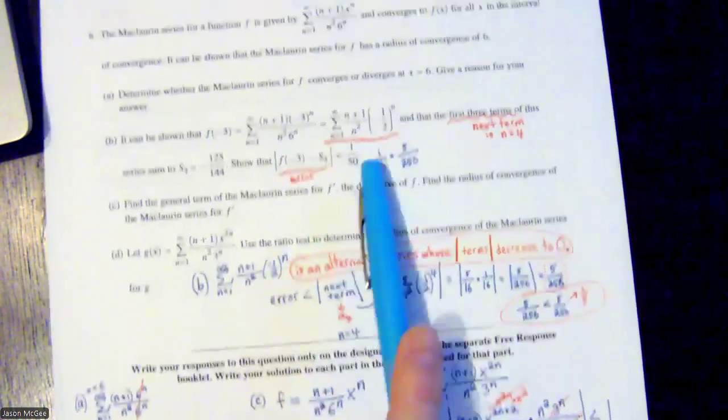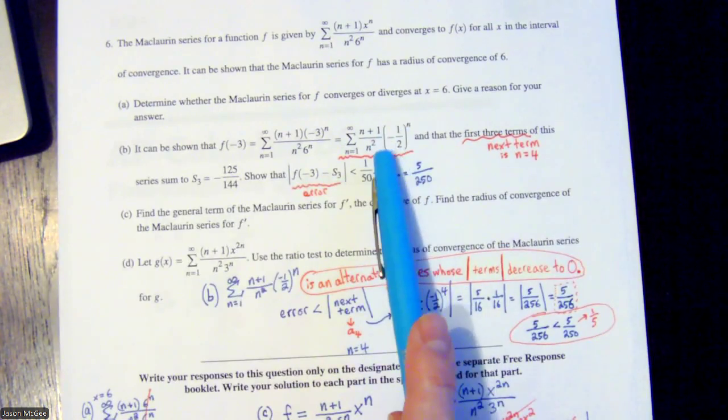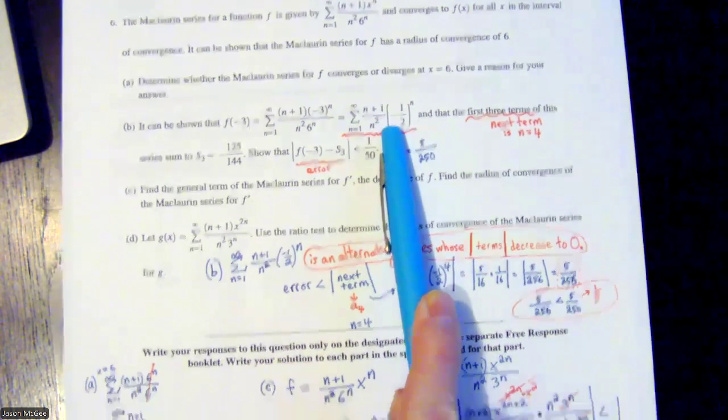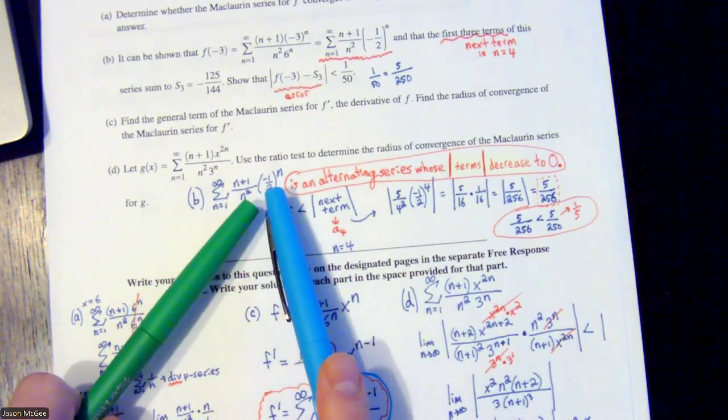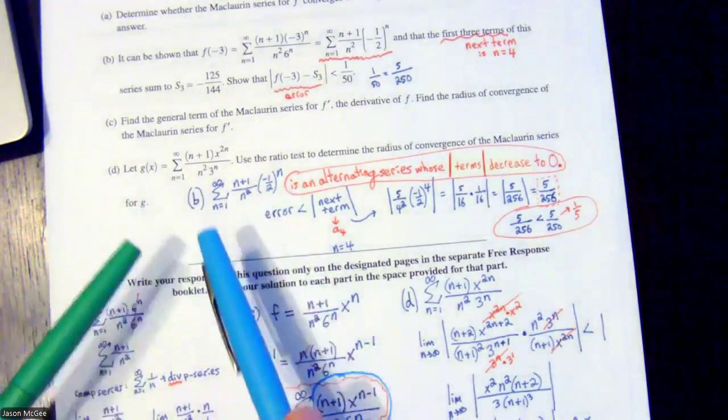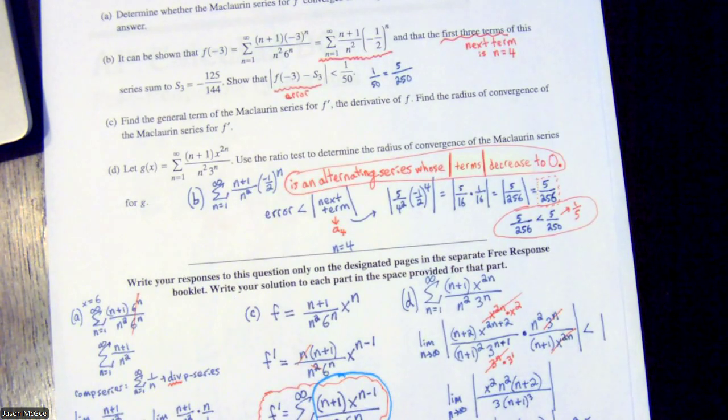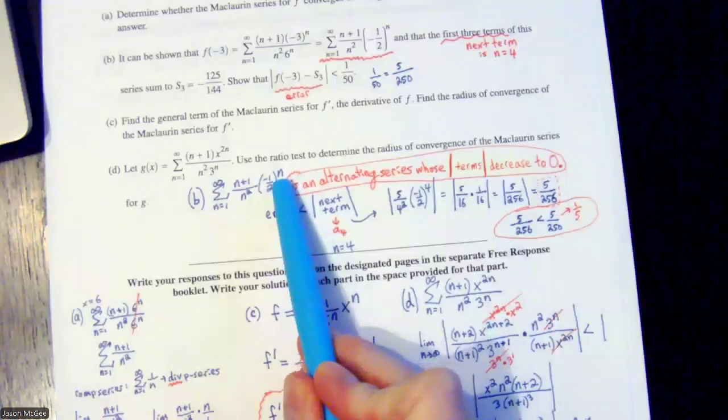So if I look at this thing here, that's the thing that we're working with right there. Okay, so that's the guy. So I started with that. And then since I had that, I could pull a 1/2 out, and you really do have that -1 to the n or -1 to the n plus one notation. That's going to make it alternate.